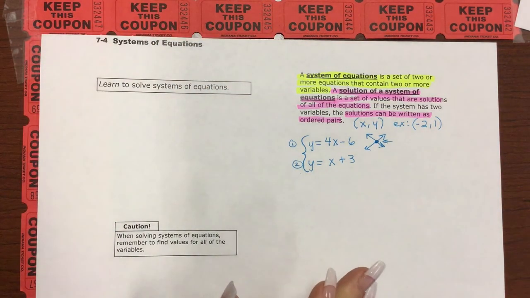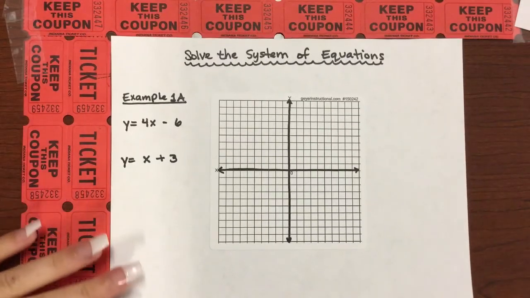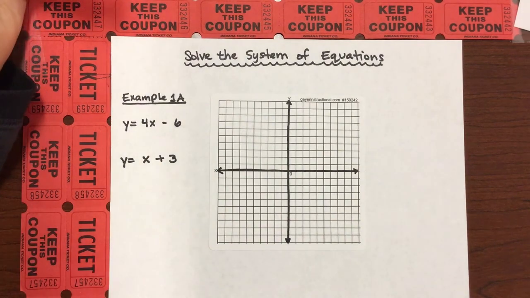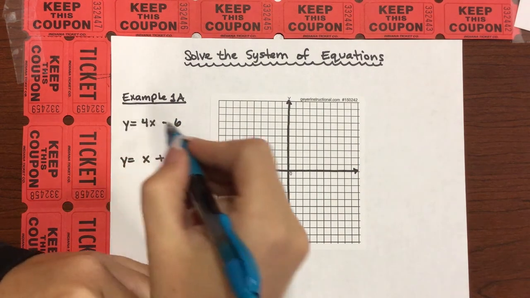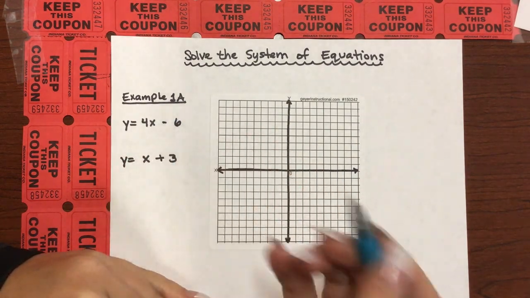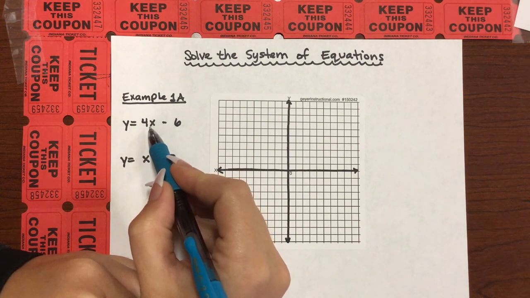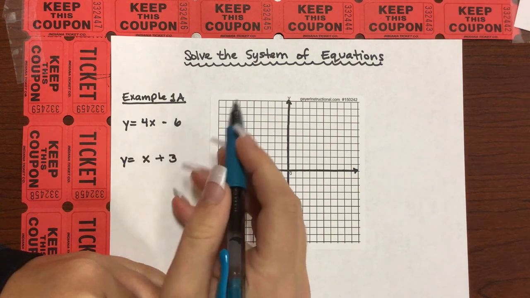Okay, let's go ahead and actually talk about this first equation right here. And you're not going to be expected to do this at this point, but I really want you to understand what's going on. So whenever this equation is written in this format where it's solved for y, I know that there's a number touching the x, and I know that there's a number out here on the side.